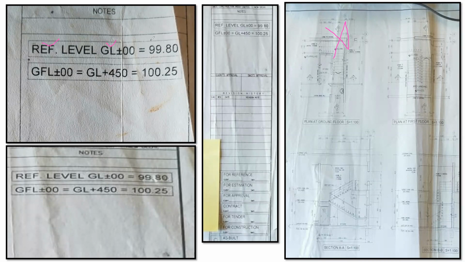These things the client will give you. He will call a surveyor, and based on that he is going to fix this level. The natural ground level you have in your area. Let us say this is a site you have. So here the natural ground level will be there, and that natural ground level is 98.80 meter.